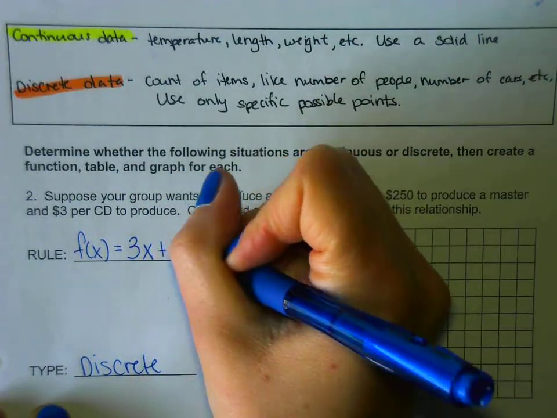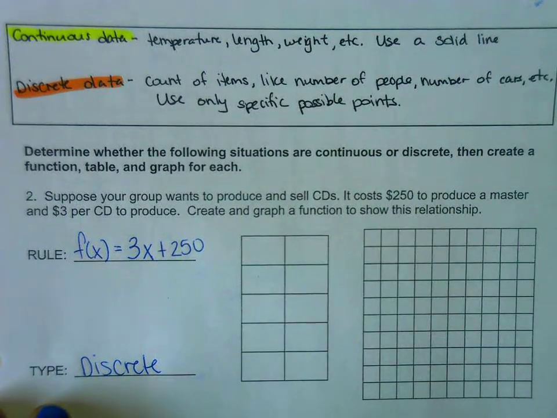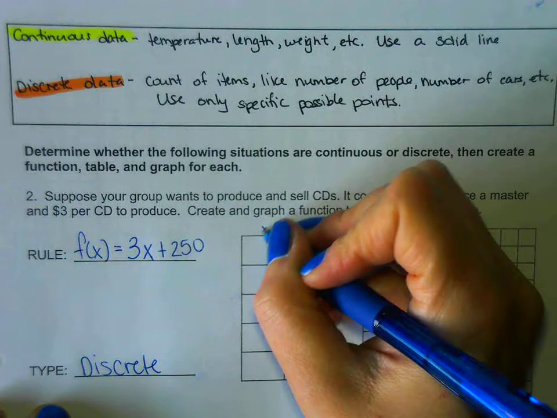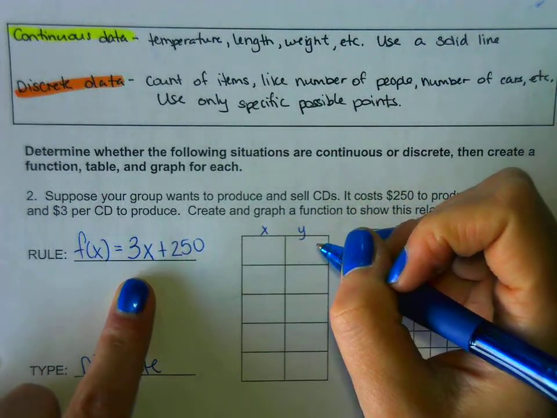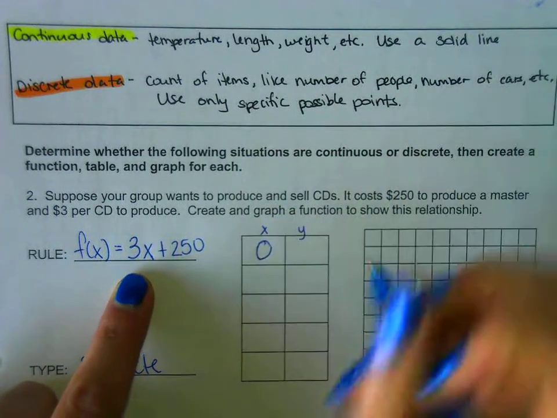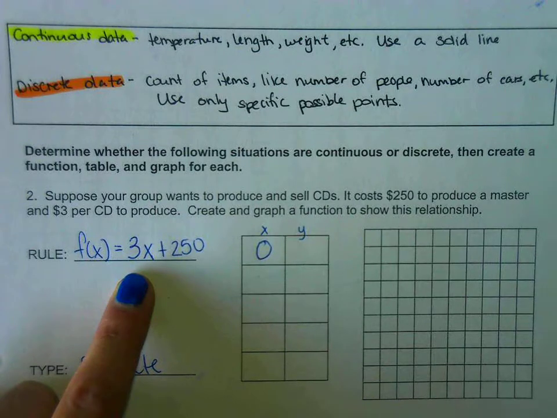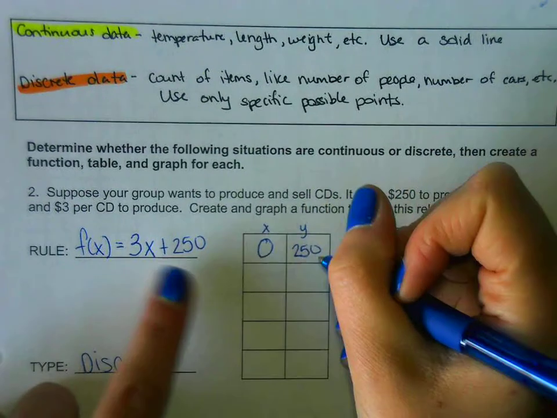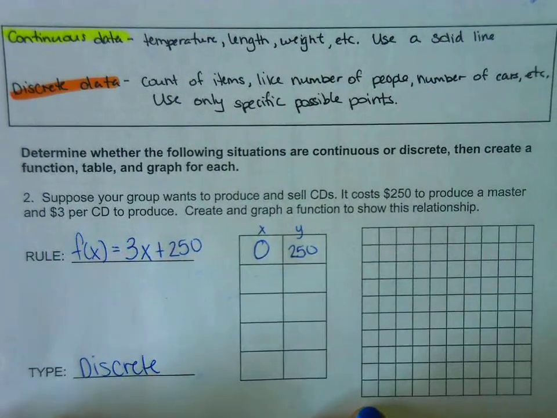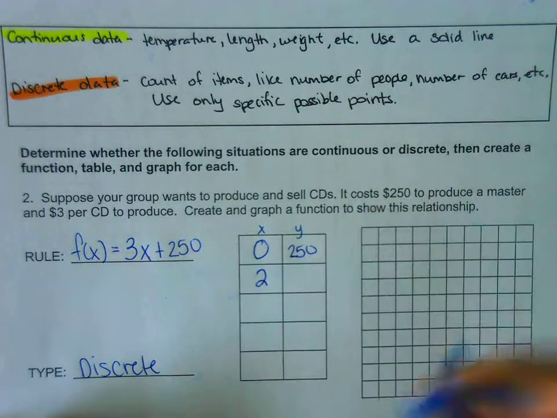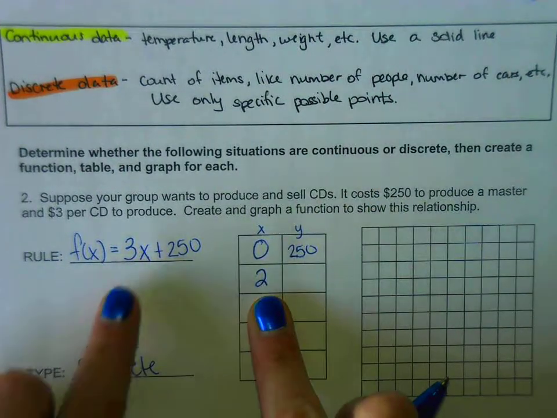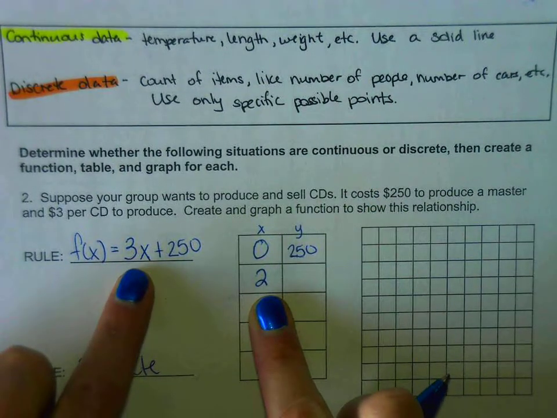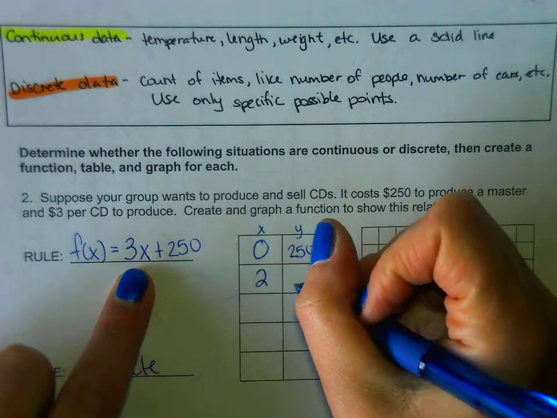master copy. So if I'm going to create my table using my function, if I start this process but don't make any CDs, 3 times 0 plus 250 means I am still paying $250 for my master copy. If I'm producing 2 CDs, 3 times 2 plus 250 is 256.